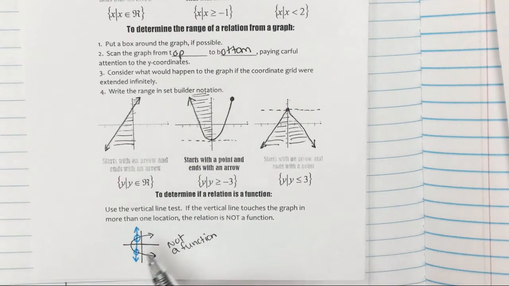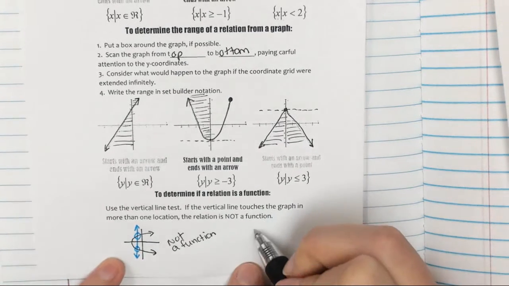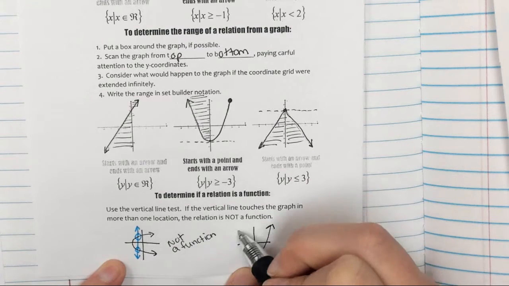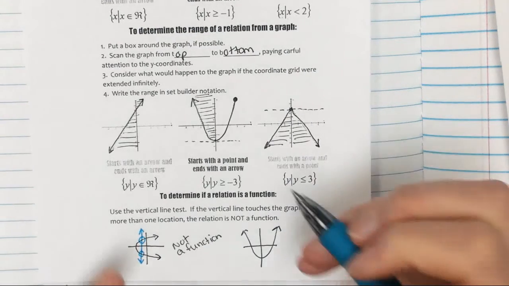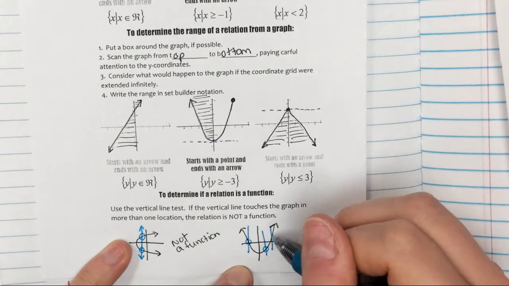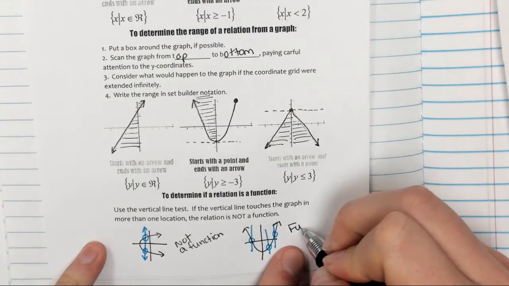You would have repeated x values. At this point, your x values would be the same. If you have a graph that looks something like this, it doesn't matter where I draw that vertical line, it's only ever going to touch the graph in one place. So this would be a function.